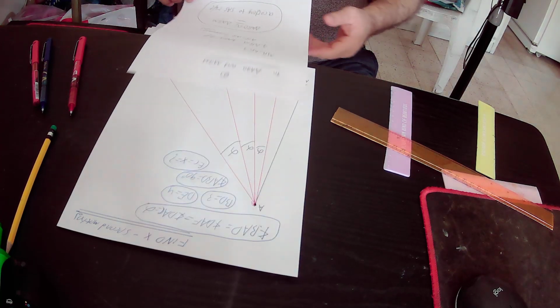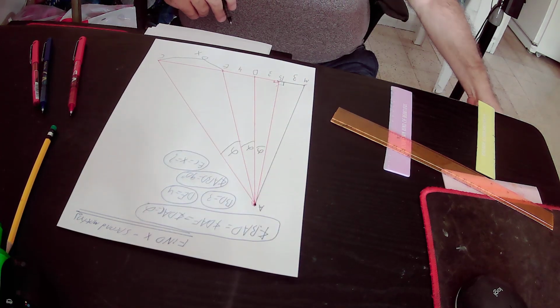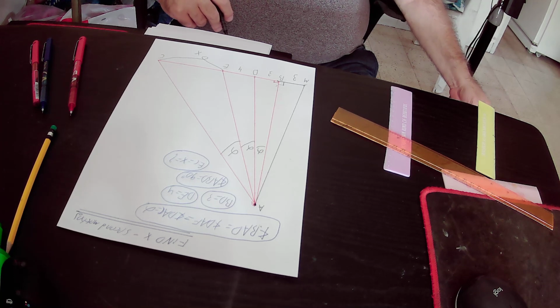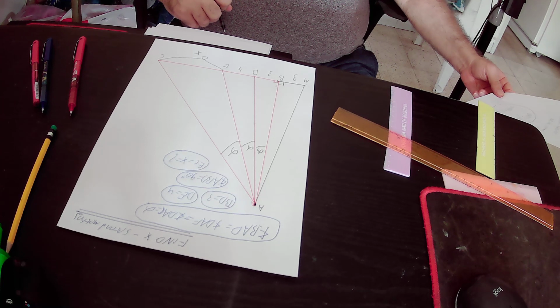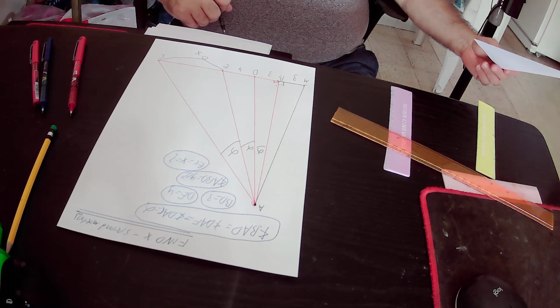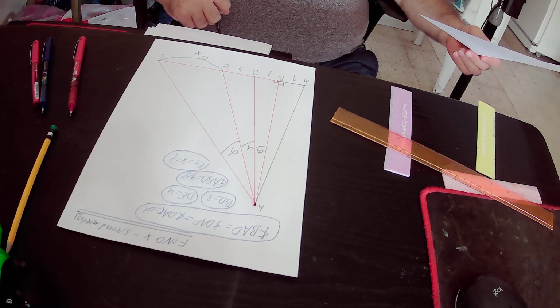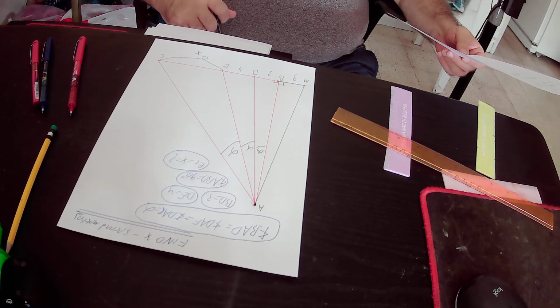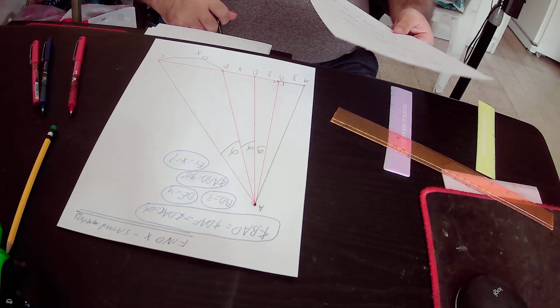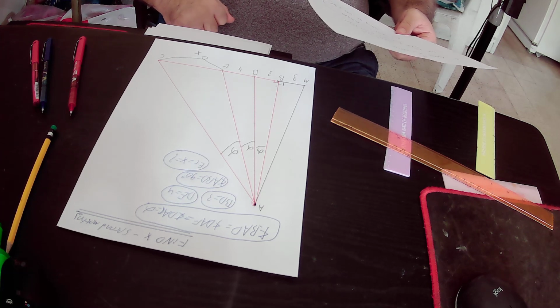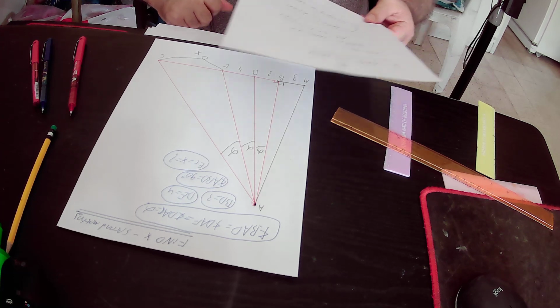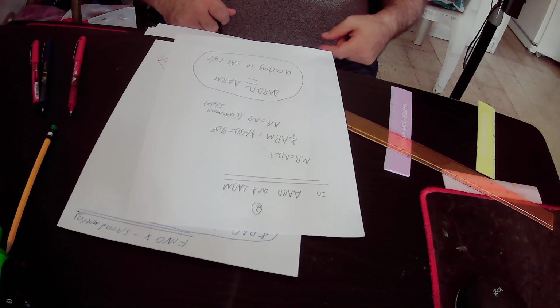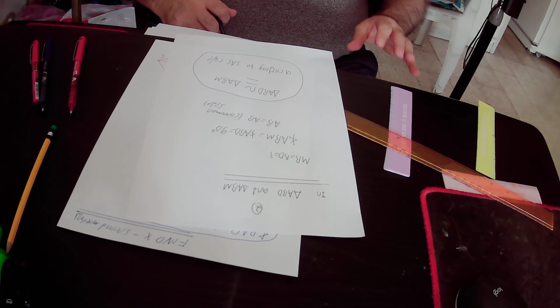So what is the side-angle-side rule? It says that if two sides and the angle between those two sides in one triangle are equal to two sides and the angle between them in the other triangle, then those two triangles are congruent.